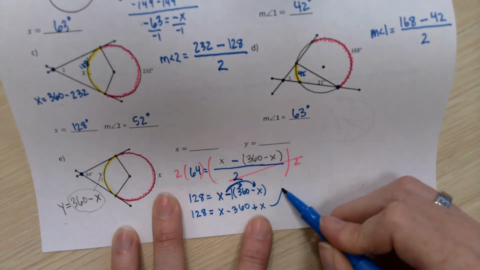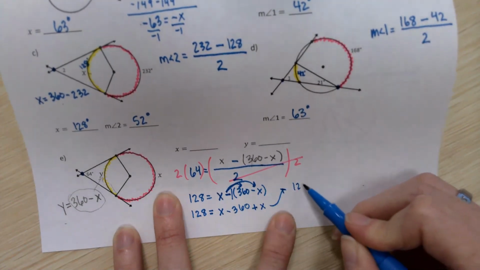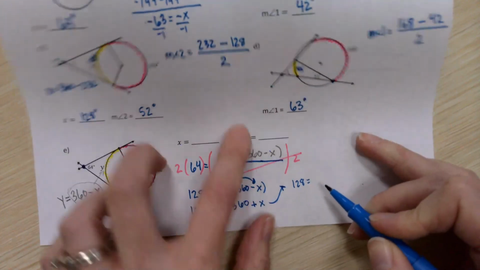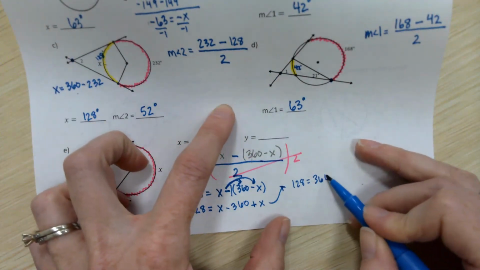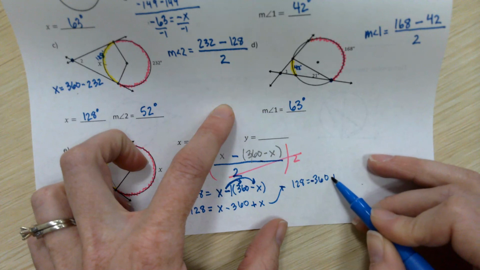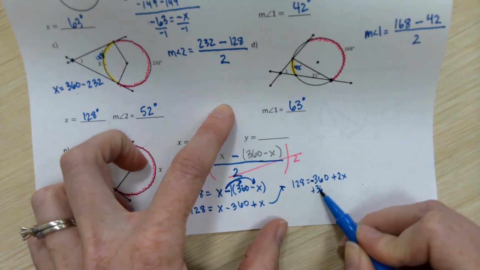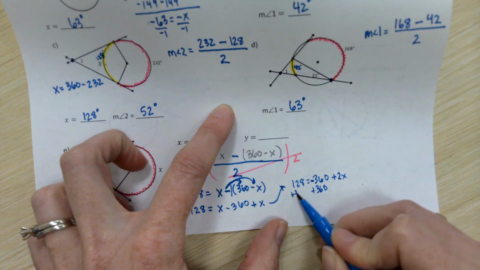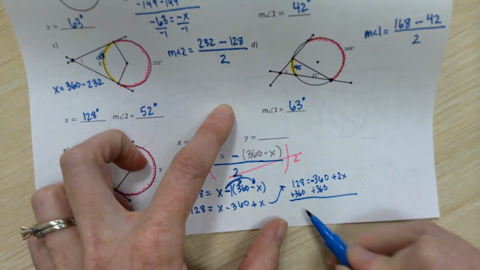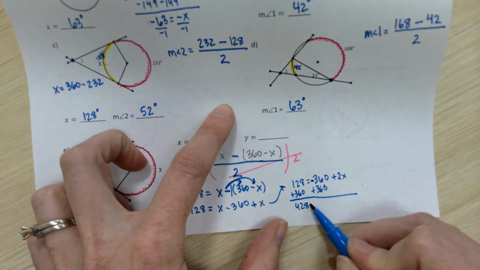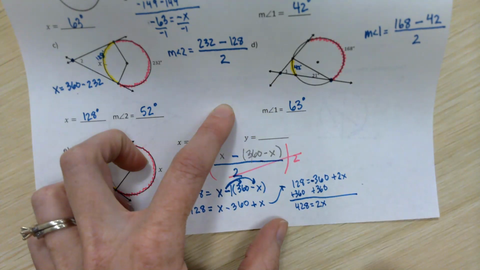So if we finish that out, 128 is really equal to negative 360 plus 2 x's. I'm going to go ahead and add that 360 to both sides so that I don't end up losing that negative sign. So 488 is equal to 2x, and then we can finish that up by dividing by 2.